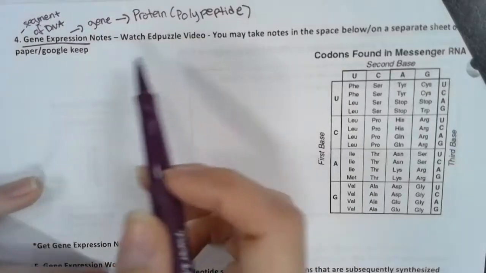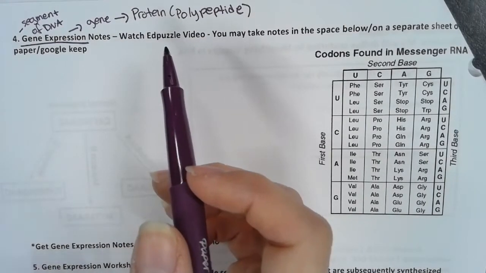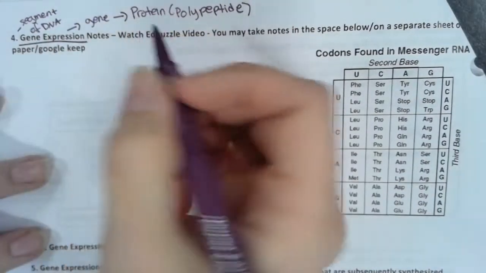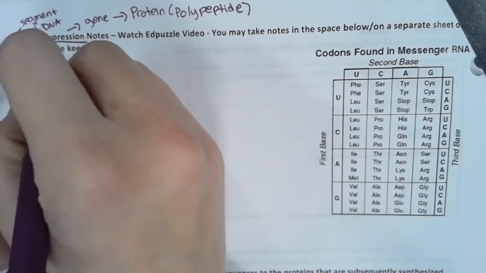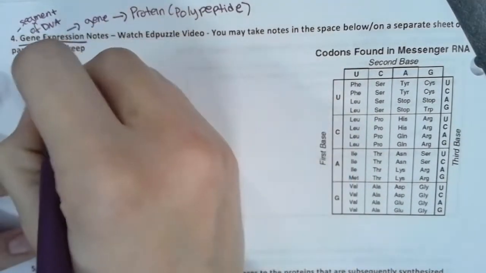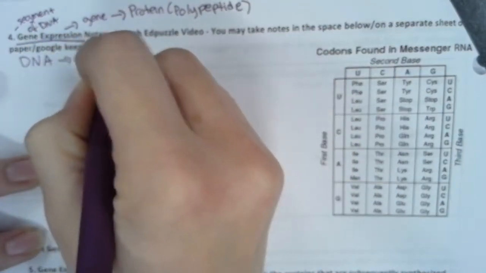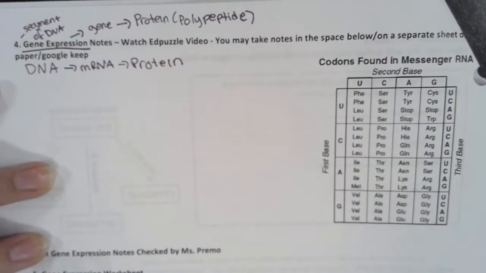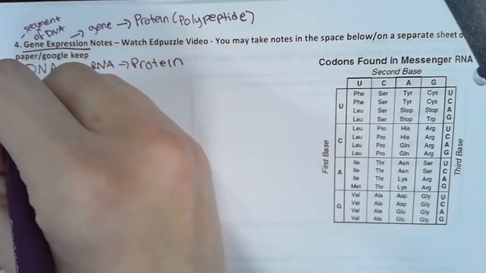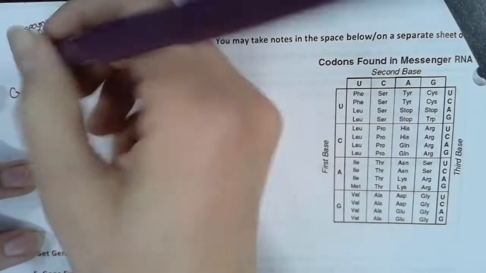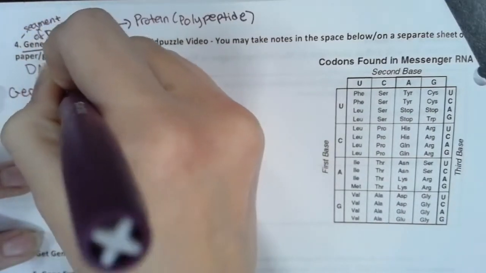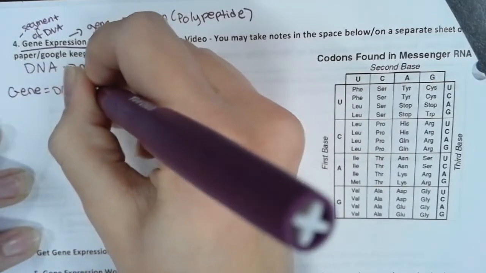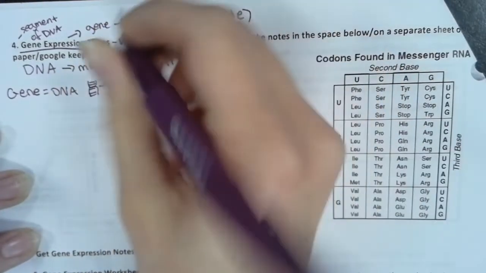Okay, so we're first going to review gene expression. So remember, this is essentially the process of DNA turning into protein. That's DNA to mRNA to protein. All right, a little review of what we've gone over in the past. Genes are DNA, just a tiny portion of it. So like, if I have DNA, a little portion of it would be a gene.